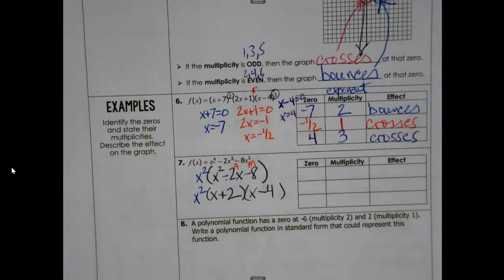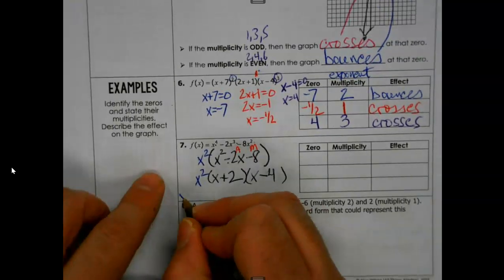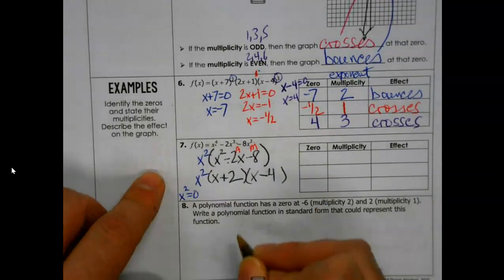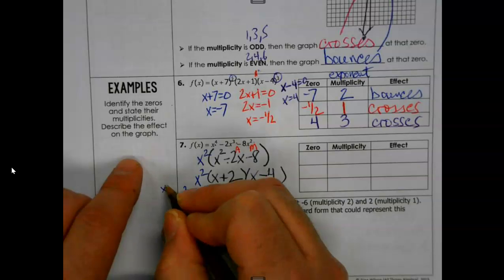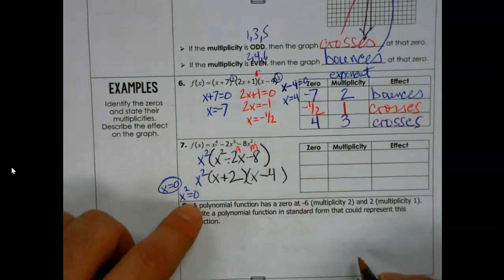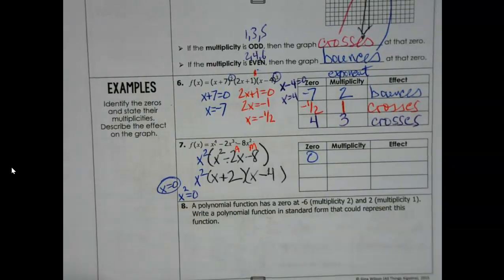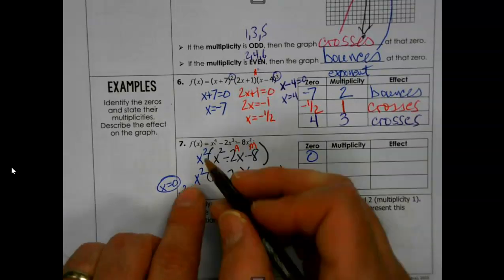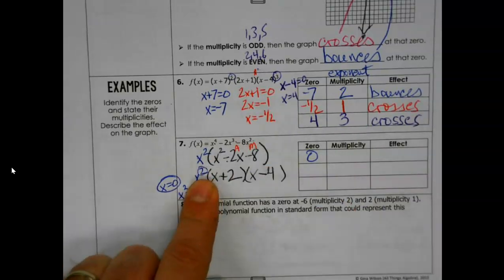And just like we did up here, you're like, well, do I even do that with this one? Yeah. If x squared equals 0, last I checked, if I square 0, I still get 0. So you're like, okay. The multiplicity, you still look at the exponent.